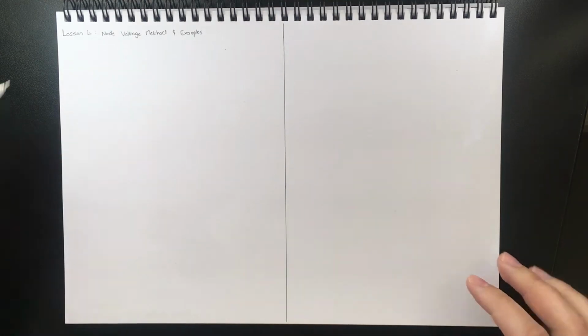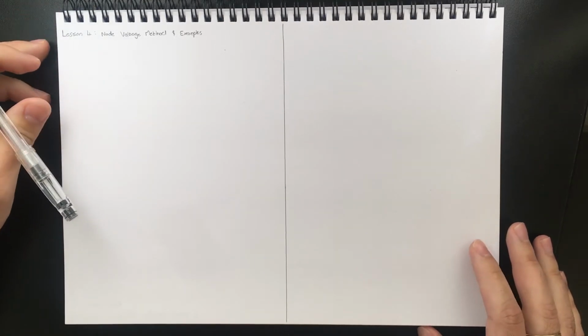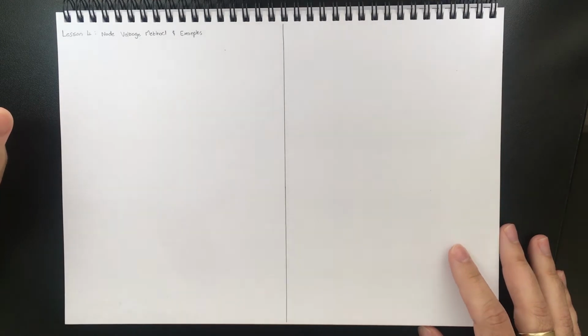Today we're going to look at the node voltage method and do various examples. Essentially, the node voltage method is an application of KCL where we substitute the currents for the respective voltages over the nodes.